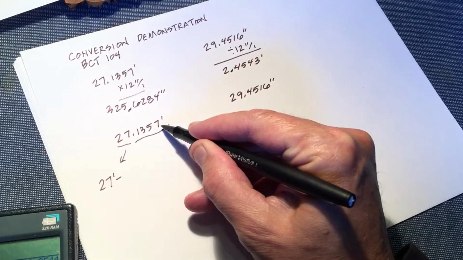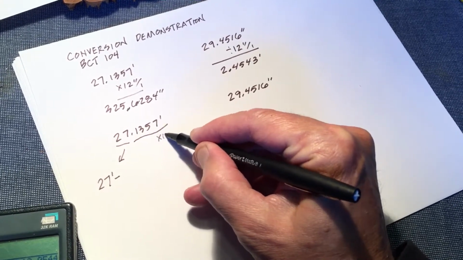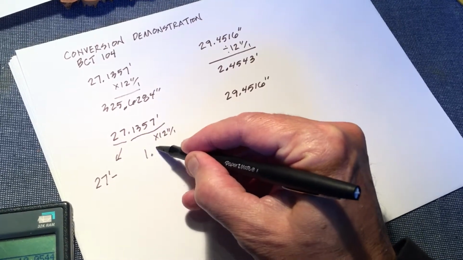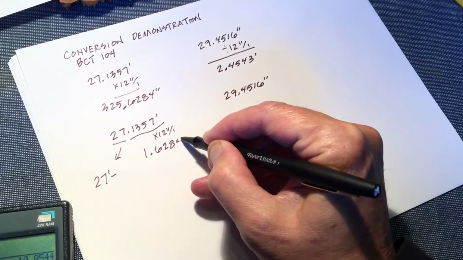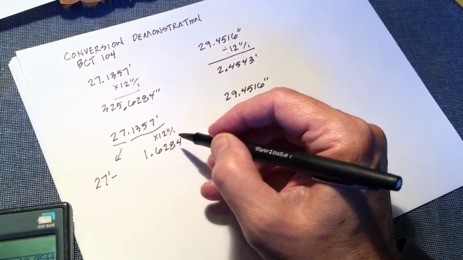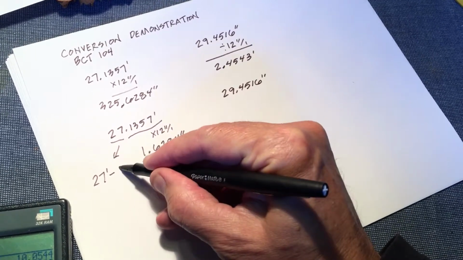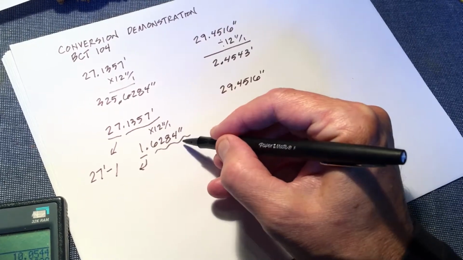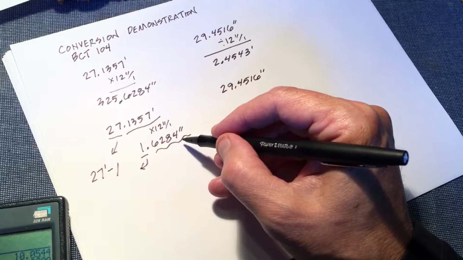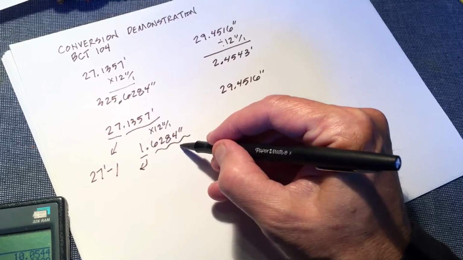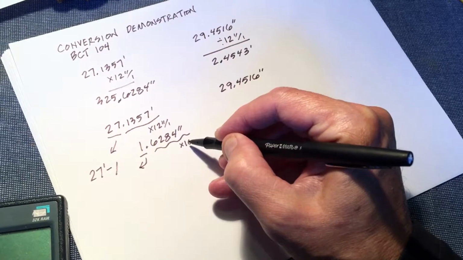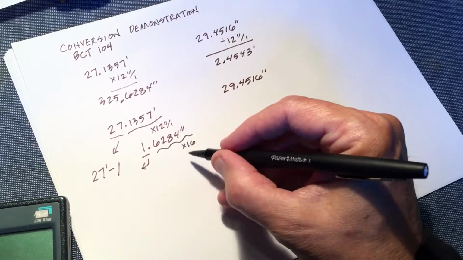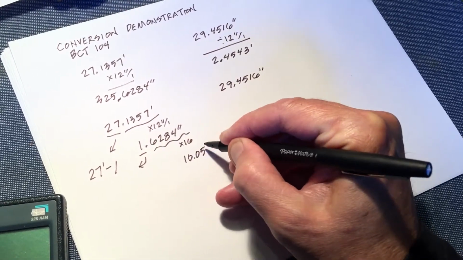Now I'll work on this part of the problem, 0.1357 feet. I need to get that into inches, so I'm going to multiply it by 12 inches in a foot, which gives me 1.6284 inches. Now, this 1 inch is useful, and I can put it right here as part of my answer. This number is less than an inch long, and for any dimension in a decimal form that's less than an inch long, I multiply by 16. When I do that to the 0.6284, I get 10.05.